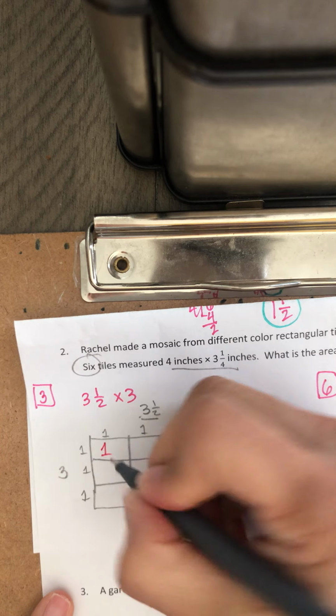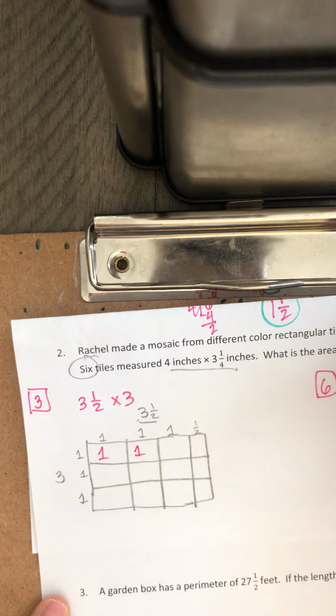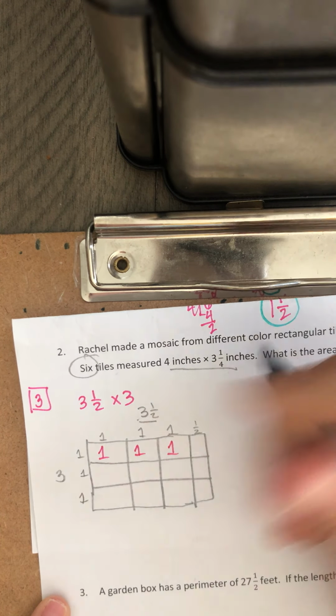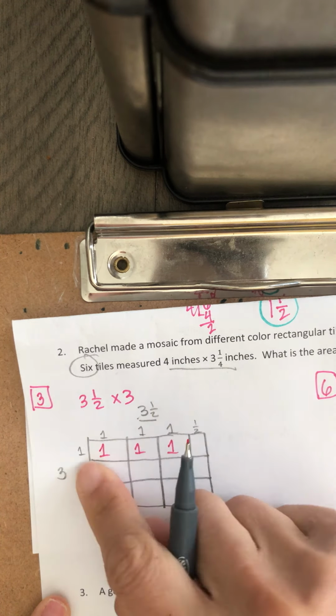1 times 1, 1. 1 times 1, 1. Same thing. What's 1 times 1/2? Boys and girls, it's a half. 1 times 1, so you have a lot of 1s here. And then 1 times 1/2 is a half. Another group of that.